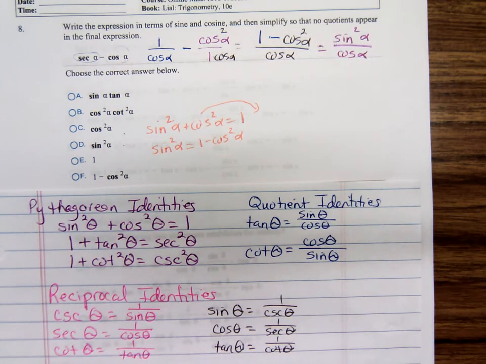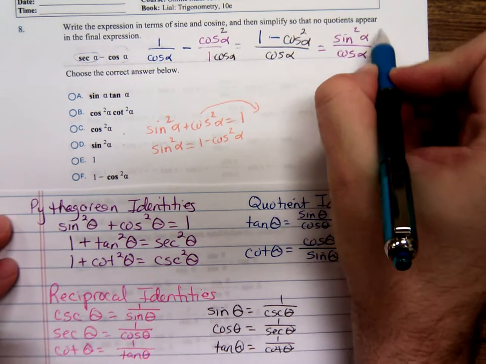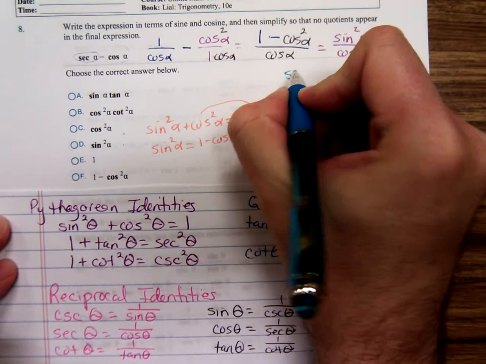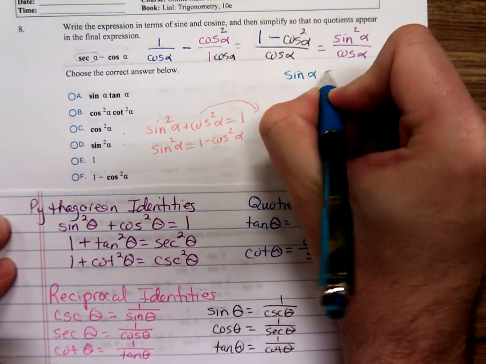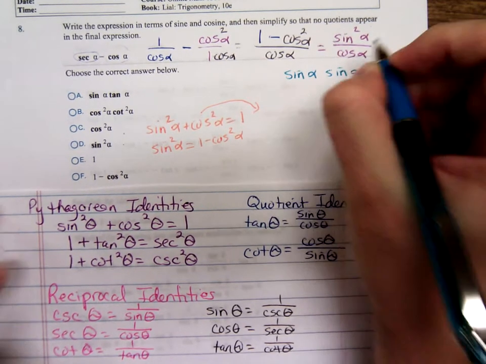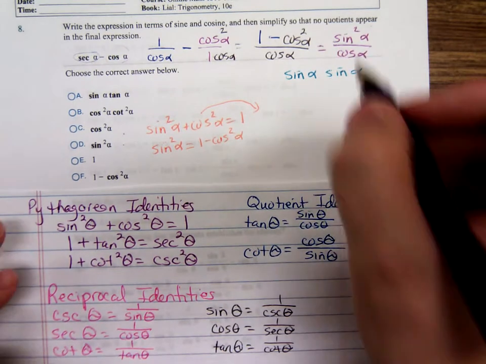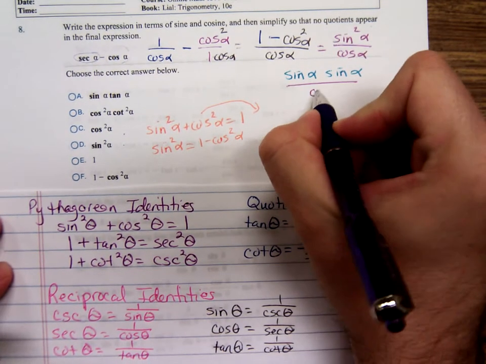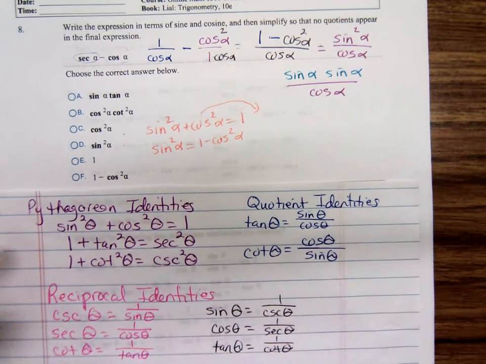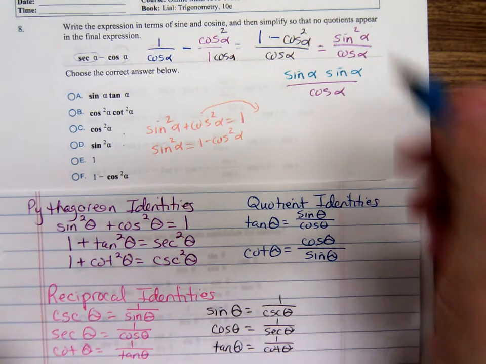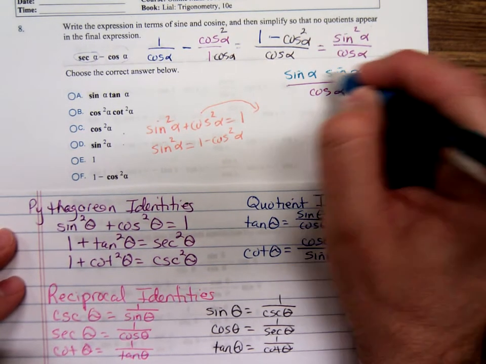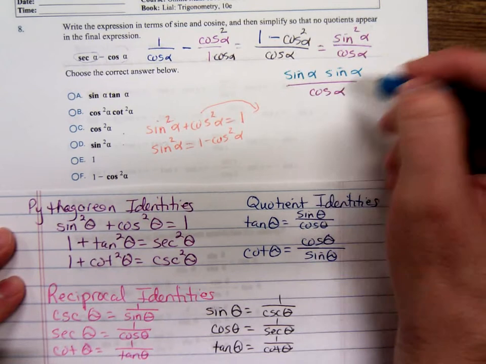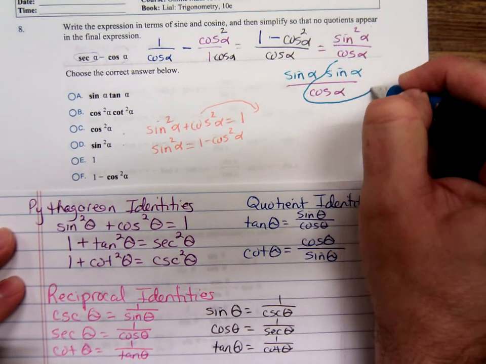So what can we do? Well, we can think of this sine squared as sine alpha times sine alpha all over cosine alpha. Well, take one of these sine alphas and think of it like this.